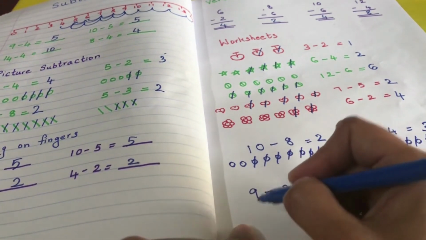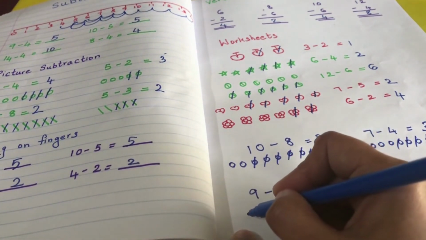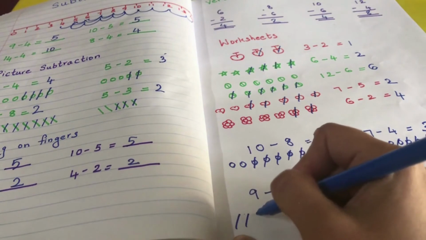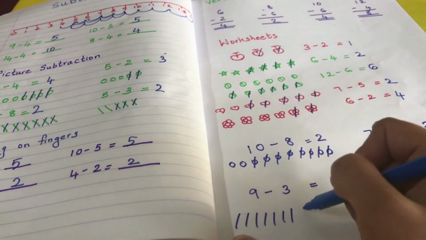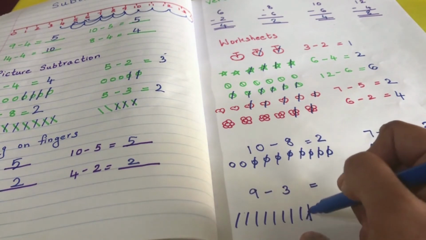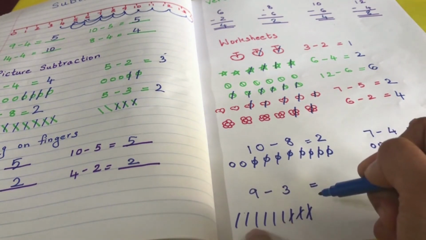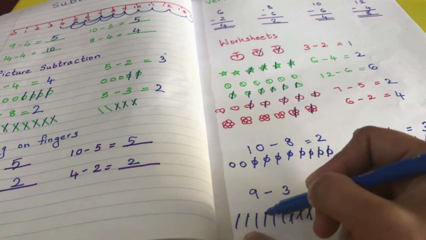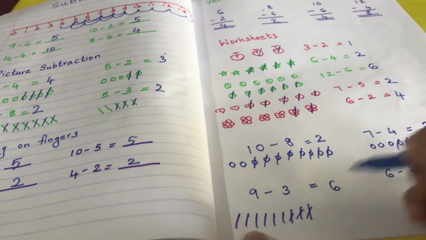9 minus 3. If you want, you can ask your kid to draw lines as well. So 1, 2, 3, 4, 5, 6, 7, 8, 9. And how many does he have to cancel? He has to cancel 3. 1, 2, 3. So how many lines are remaining? 1, 2, 3, 4, 5, 6.